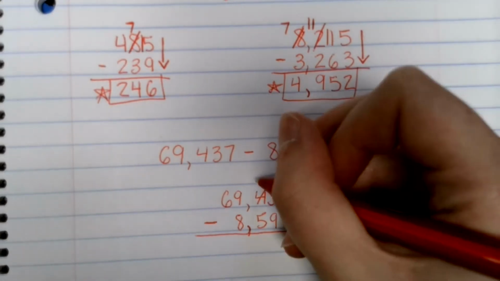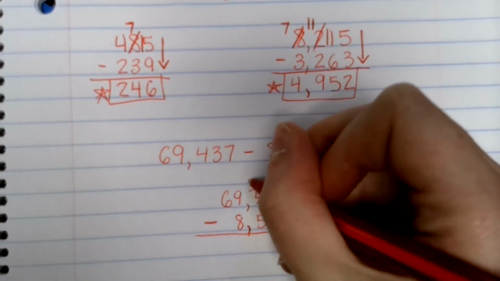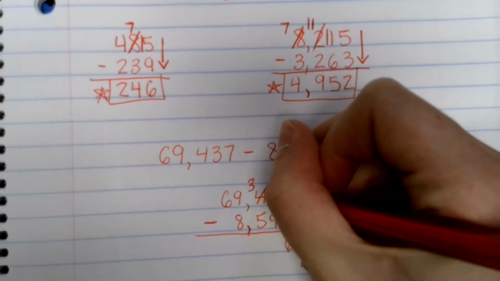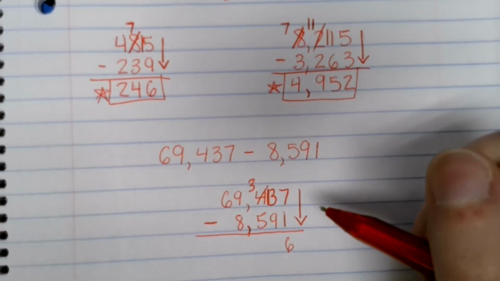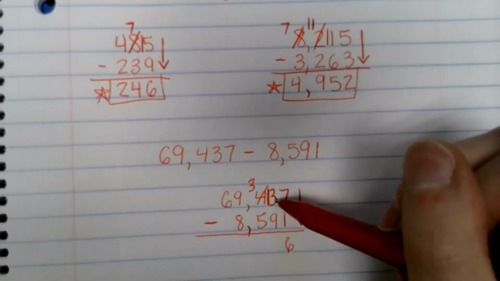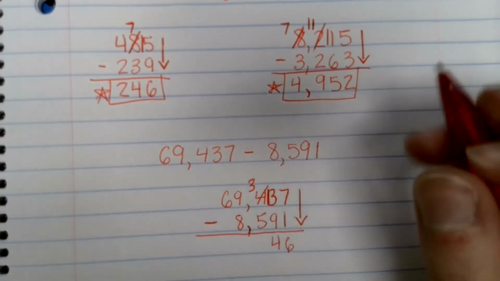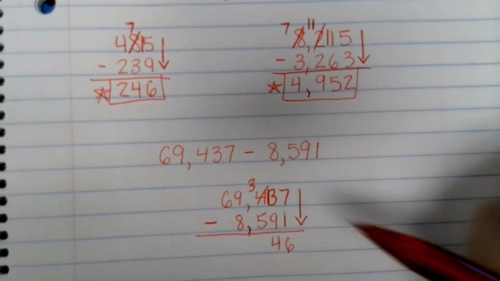So 1 less than 4 is 3, so I'm regrouping. I took 1 away and I'm bringing it next door. That's a 13 now. This is why you use pencil. 13 minus 9 is 4. Good job, whoever said that in my imaginary world.